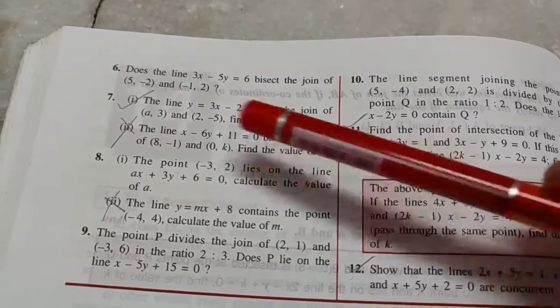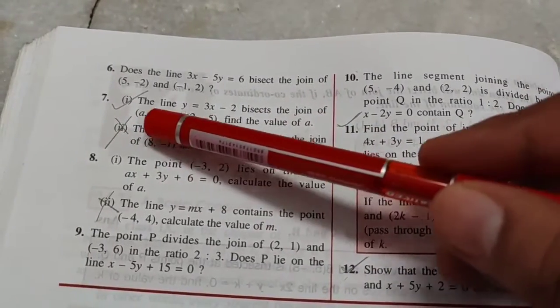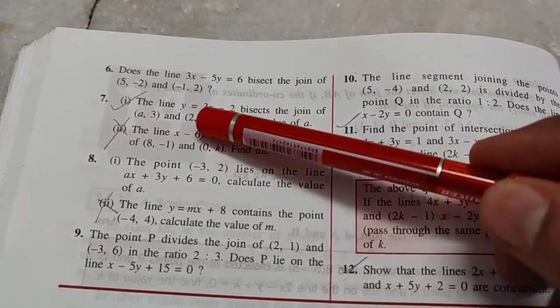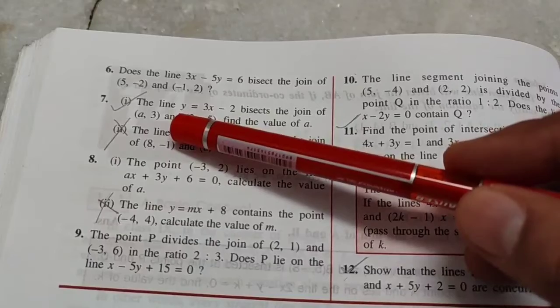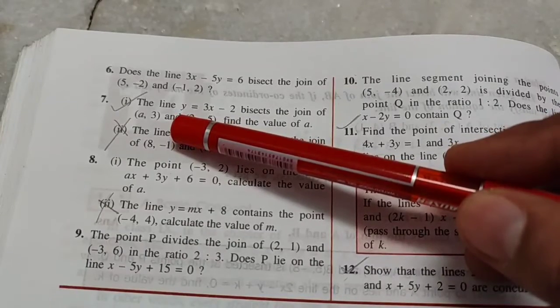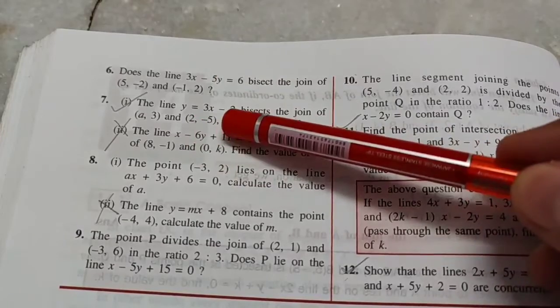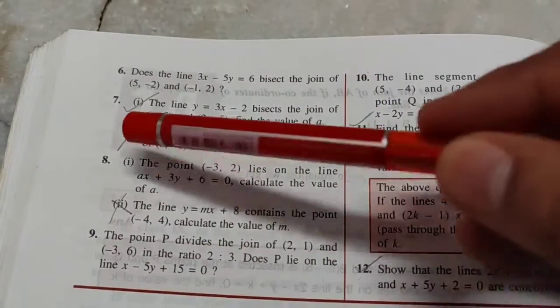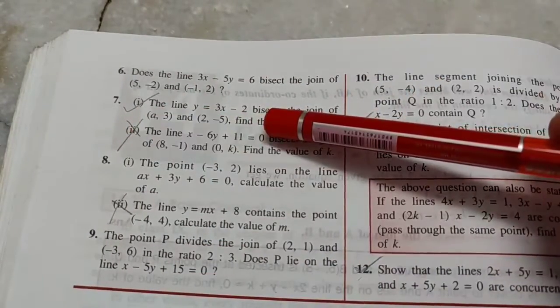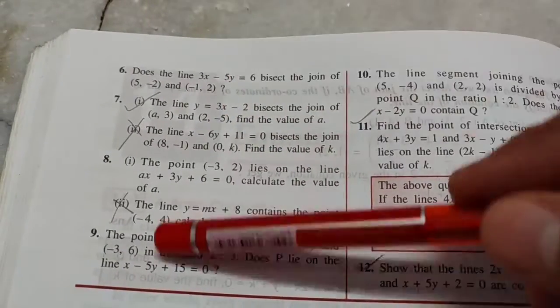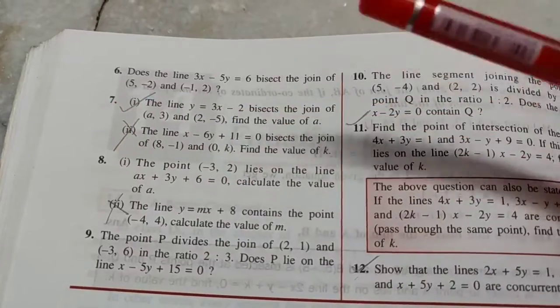Let's assume there are 2 points P and Q. This is point P and this is point Q. I can draw a line joining them. And they have a midpoint, which I can find by using the midpoint formula. There is another line, y is equal to 3x minus 2, which will pass through this line. And this equation, y is equal to 3x minus 2, bisects this line, PQ.